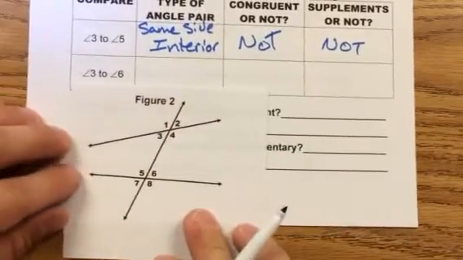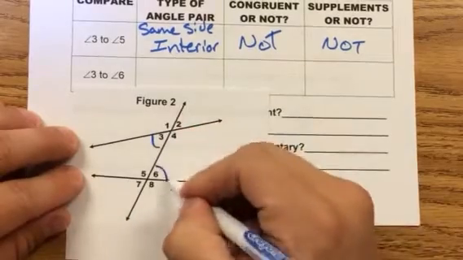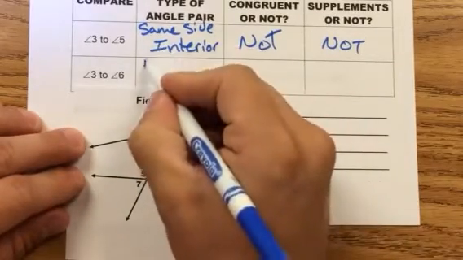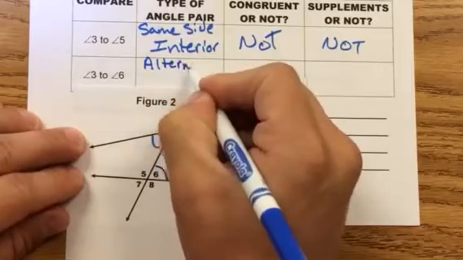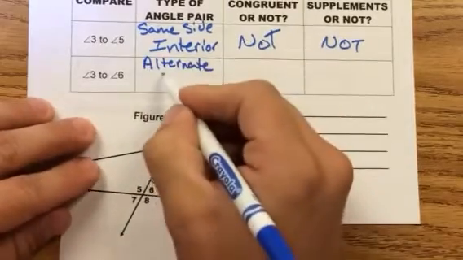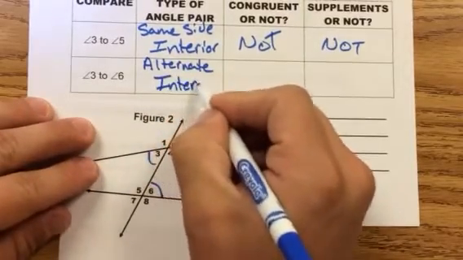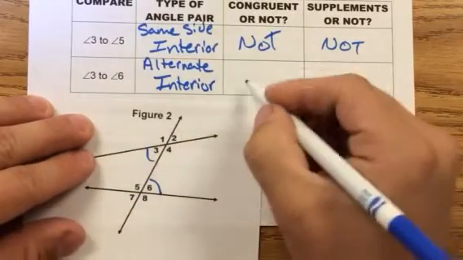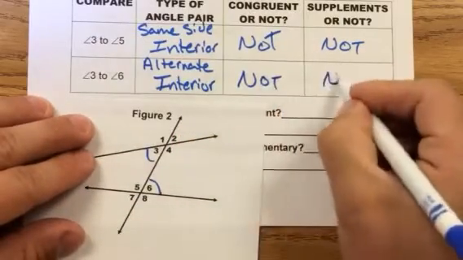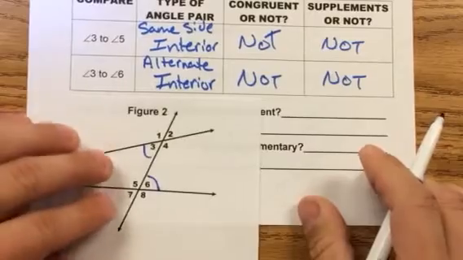Angle 3 and angle 6. Looking at it, we've got angle 3, we've got angle 6. I know that those are alternate interior angles, and they are not congruent, and they are not supplements.